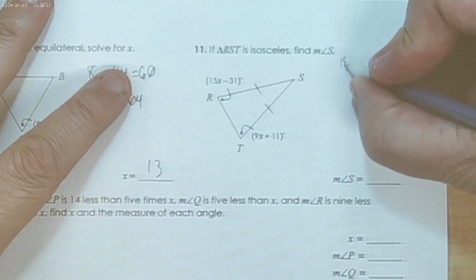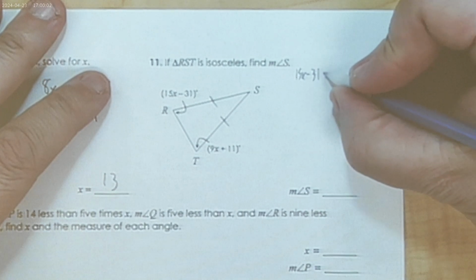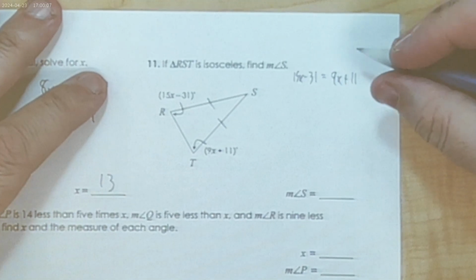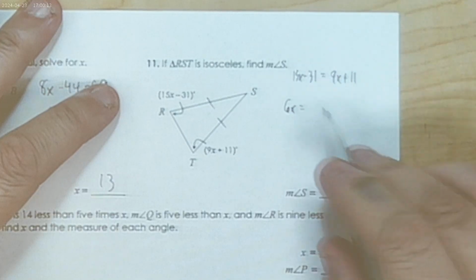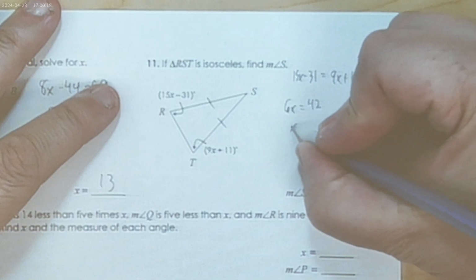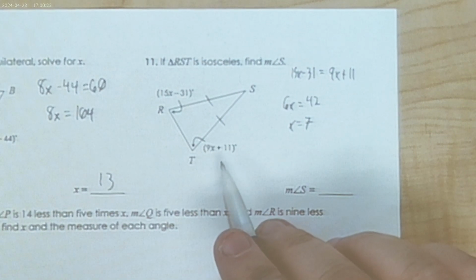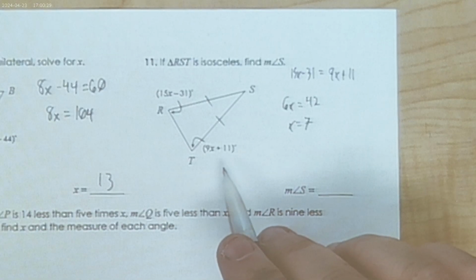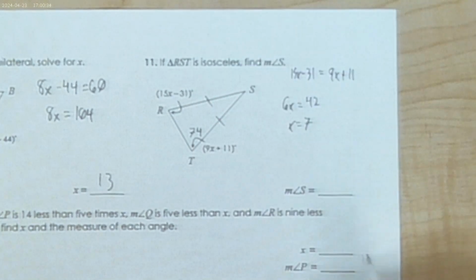So I'm going to have 15x minus 31. And because it's isosceles, I'm going to set that equal to 9x plus 11. Again, combining like terms, I'm going to move everything around. That gives me 6x equals 42. So x equals 7. What I'm going to do is feed it into 9x plus 11. So 9 times 7, 63, plus 11. Each one of these is going to be 74 degrees.